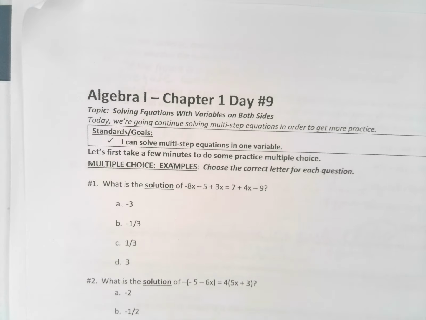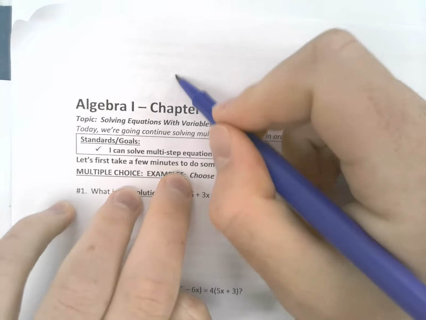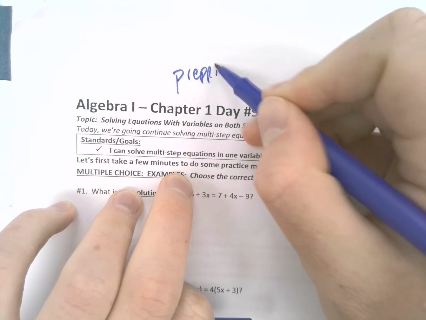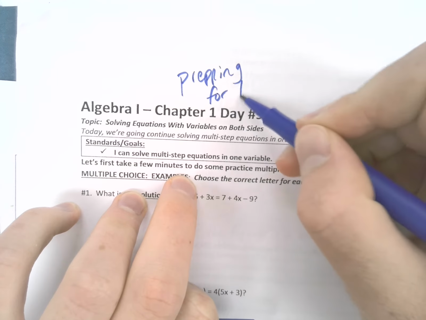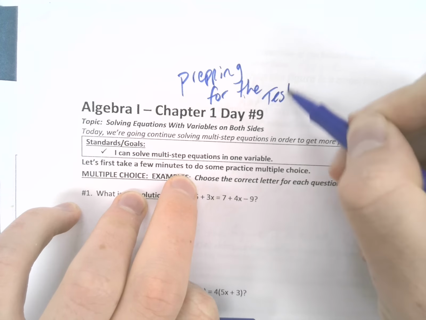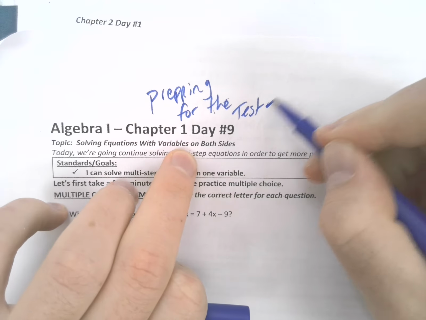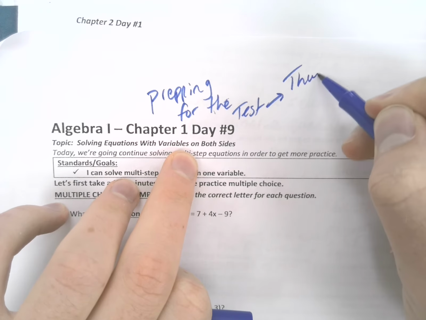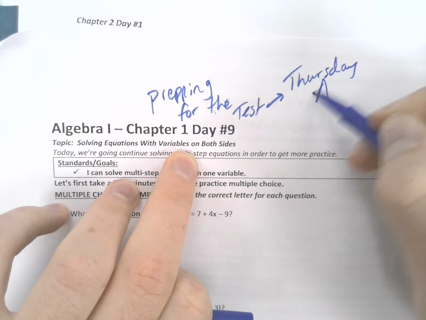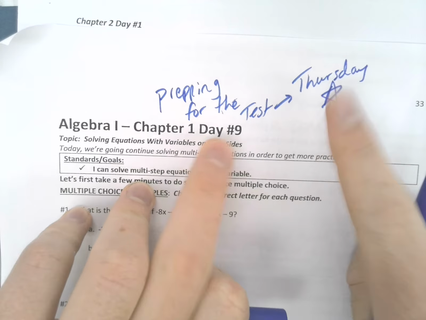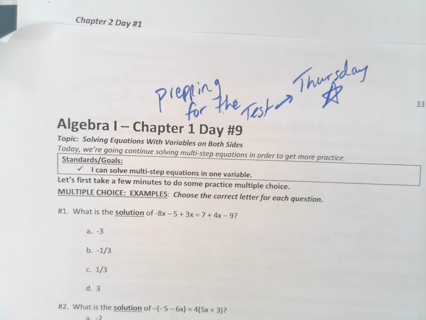Great to get here, and even better, we're going to be able to get ready for your test that's going to be coming up next week. Day 9 is all about prepping for the test. By the way, that test is looking like it's going to be on Thursday, so just go ahead and keep that in mind. But we're going to do things a little different today.